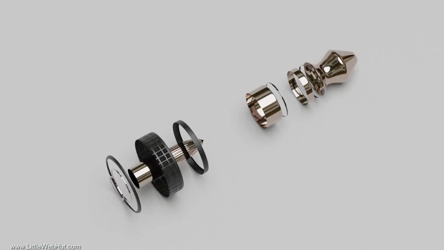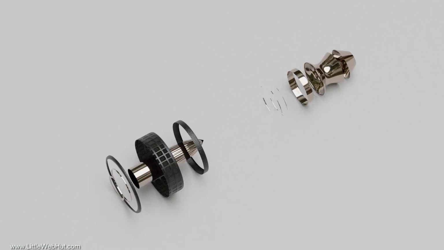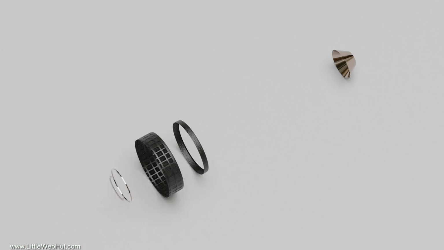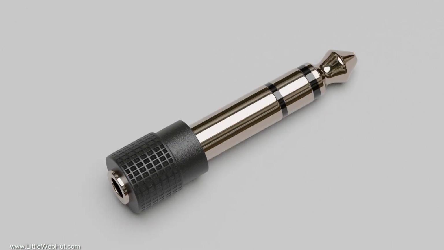In this Blender video, I'm going to demonstrate how to use a 3D model that you've previously made and turn it into an animation of the 3D model being constructed. For this video, I'll be using Blender version 2.83. I'm going to use this 3D model of a stereo plug adapter that I made in a previous video. This particular 3D model is made with only a single object.